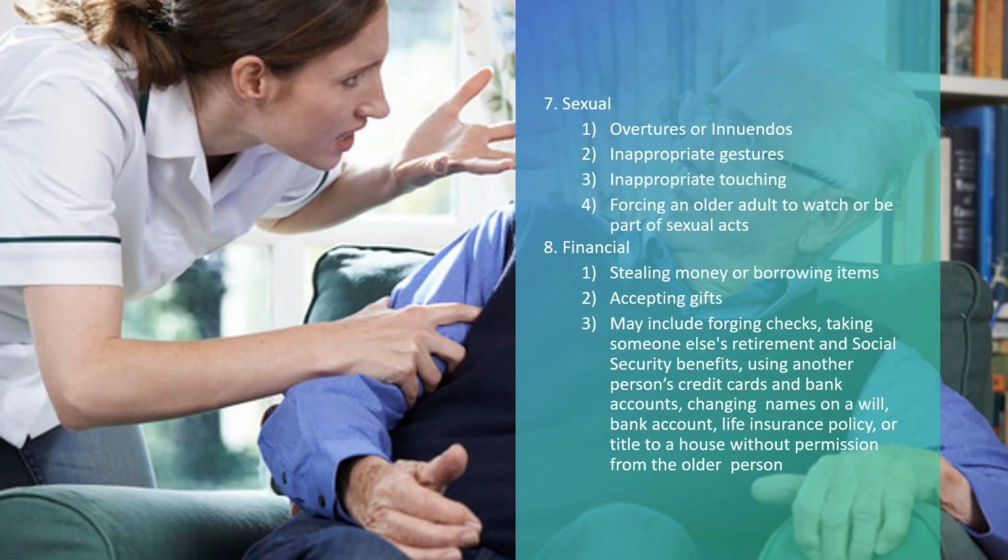7. Sexual: overtures or innuendos, inappropriate gestures, inappropriate touching, forcing an older person to watch or be part of sexual acts. 8. Financial: stealing money or borrowing items, accepting gifts. May include forging checks, taking someone else's retirement and Social Security benefits, using another person's credit cards and bank accounts, changing names on a will, bank account, life insurance policy, or title to a house without permission from the older person.